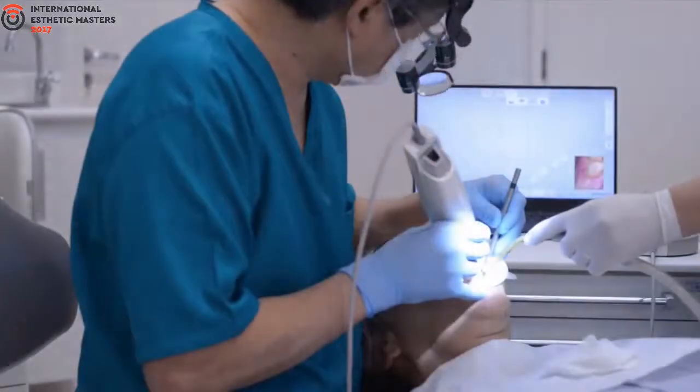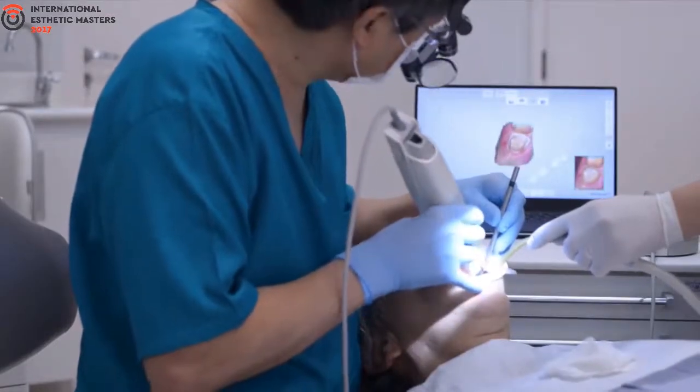This video shows the last mock-up applied into the patient's mouth. We scan the prepared teeth.